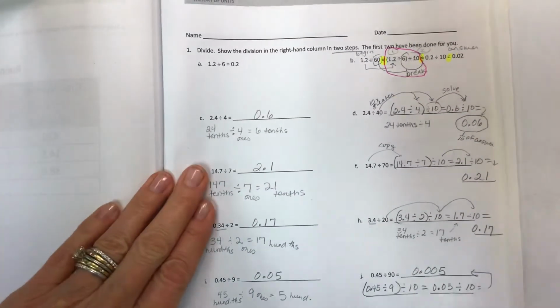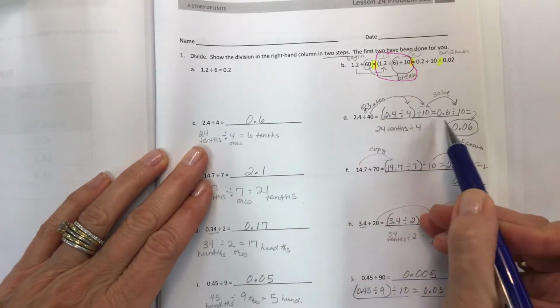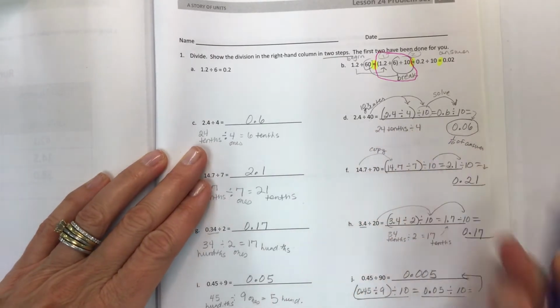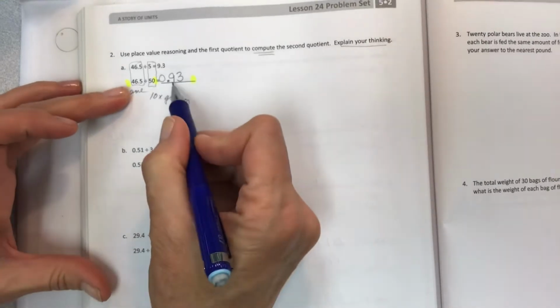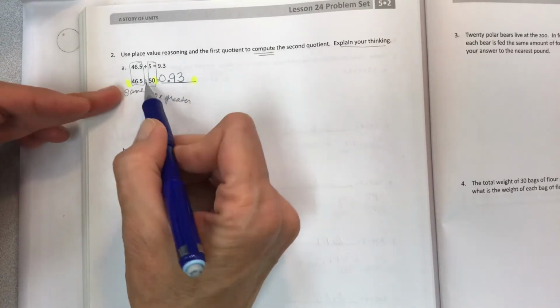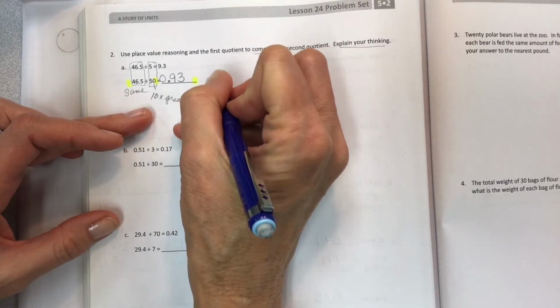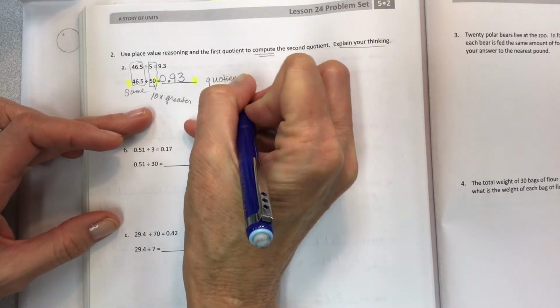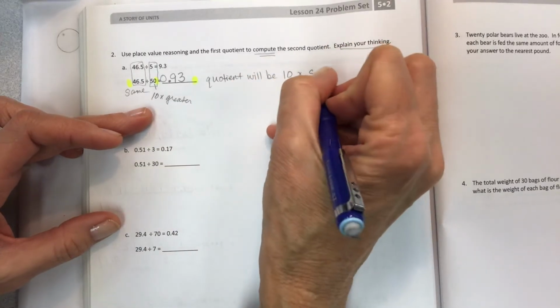Remember, depending on the size of your divisor, and then we proved it by shifting with that second division. So that's what we're doing when we're working with it over here. So you don't have to solve, you just can write it down knowing that when the divisor is greater, then the quotient will be 10 times smaller.